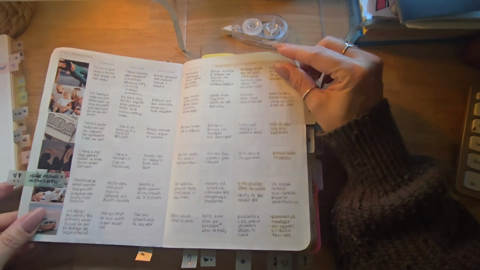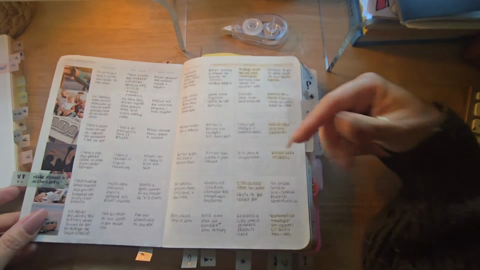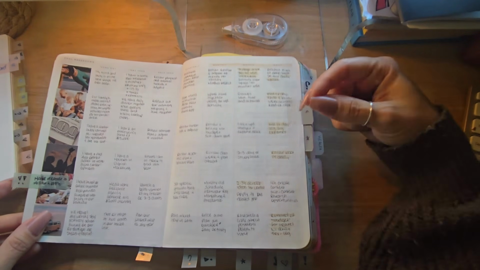I went in and separated the steps that I wanted to take throughout the year. Truly, I didn't really refer to this as much as I wanted to, so I want to make it a little bit more interactive.